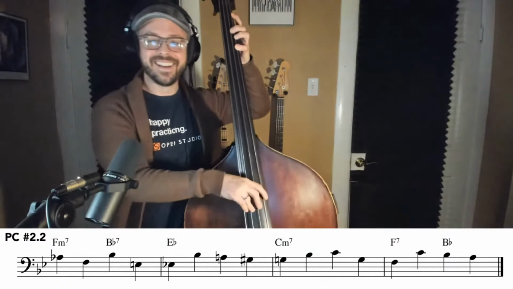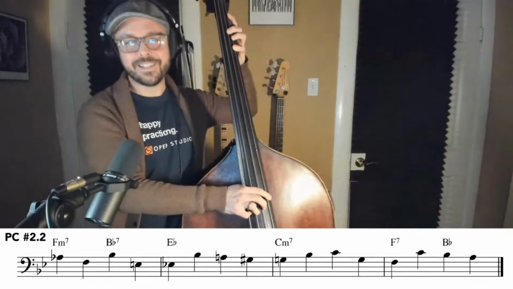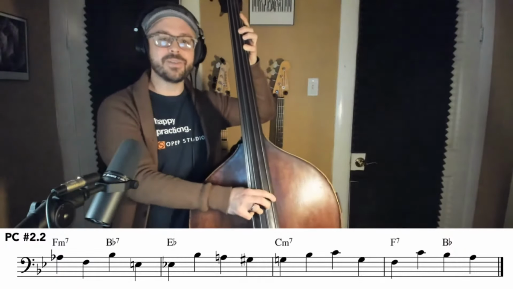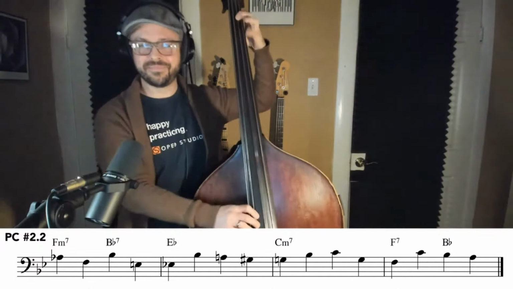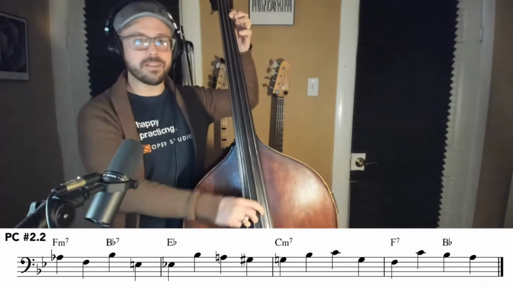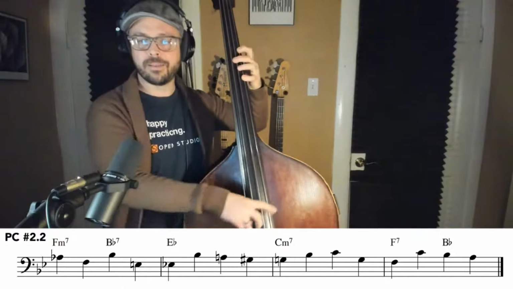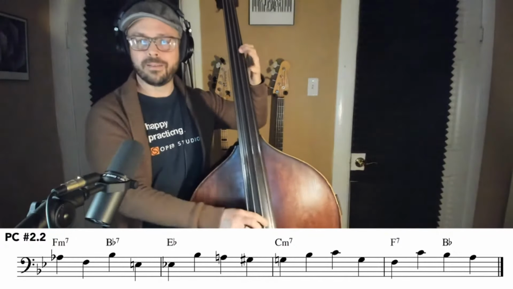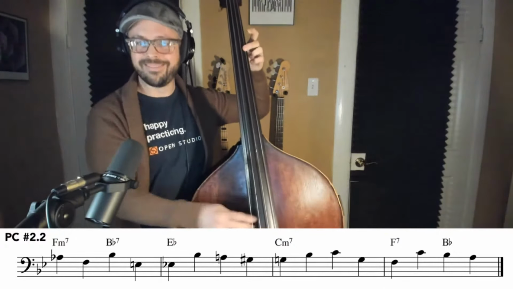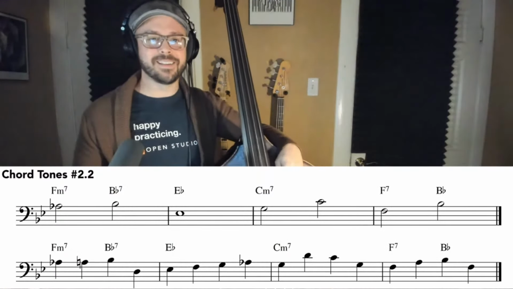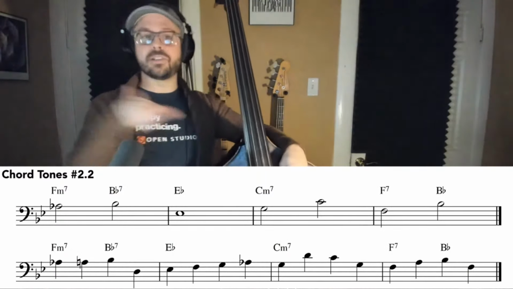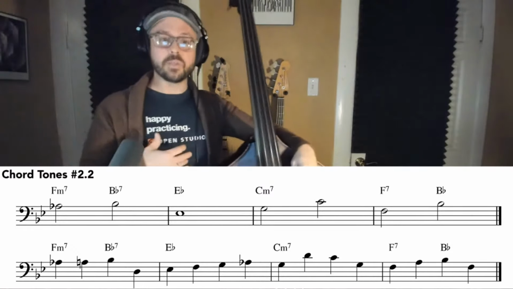Let's try it again. So 1, 2, 1, 2, 3, go. Just chromatic motion down to the 5th. Right, and that would be leading back to the 1 chord again. All right, let's check this out. Here are the chord tones just extracted from that bass line that we just played.